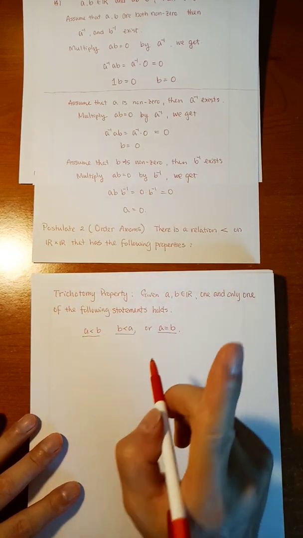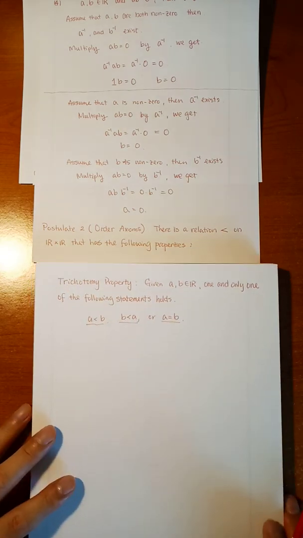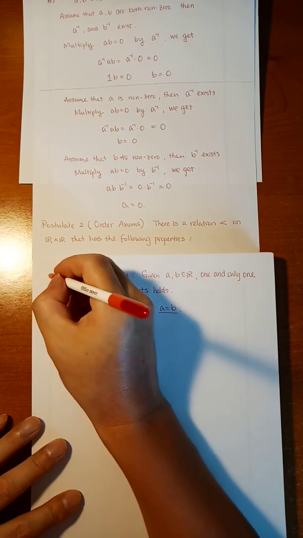One and only one holds. So that's why it's called a trichotomy property.